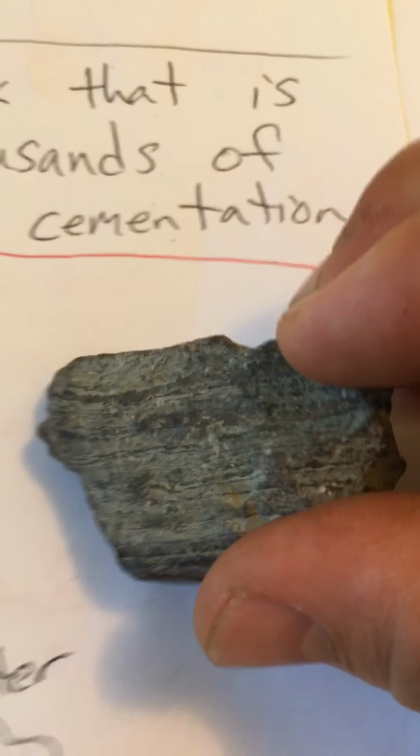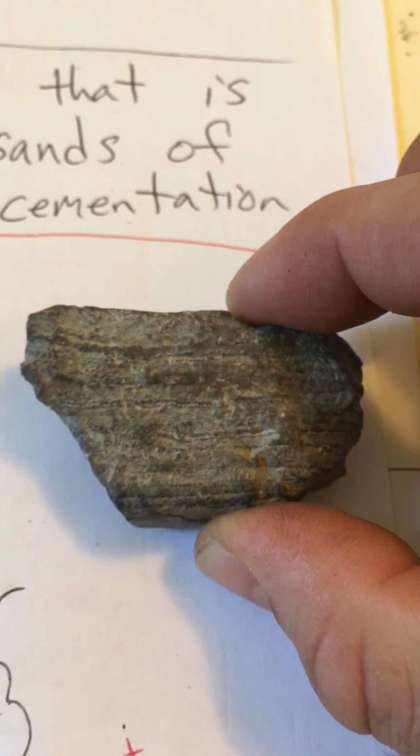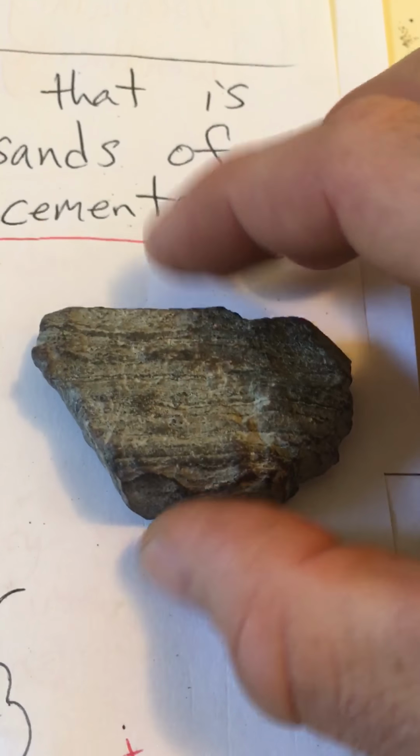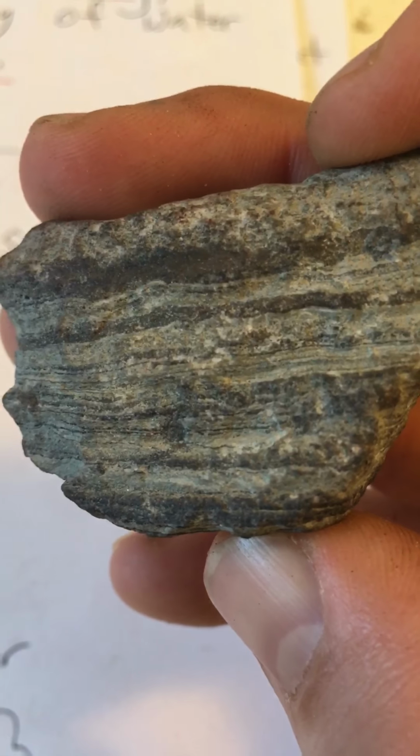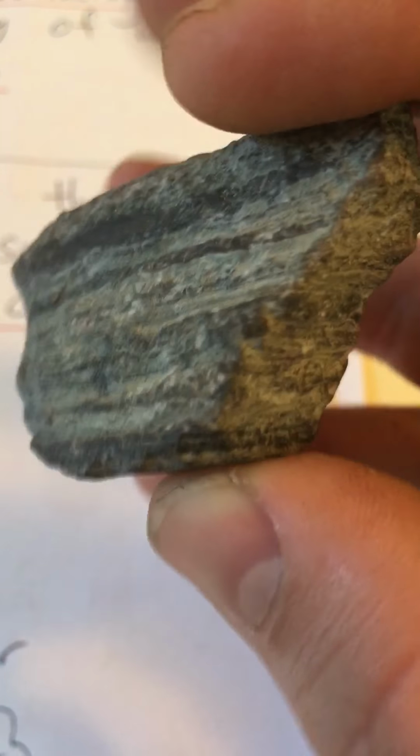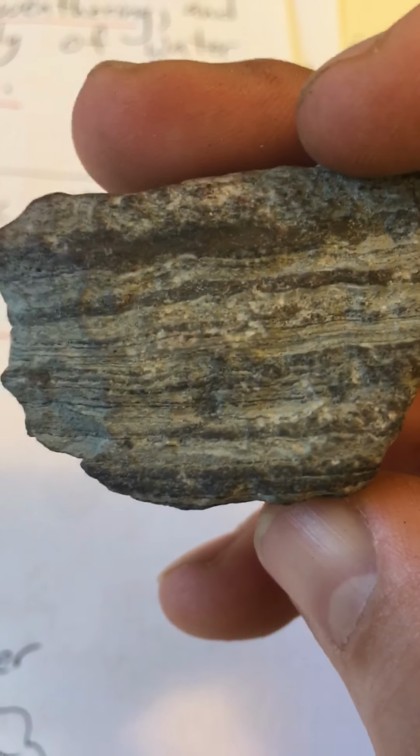Then you end up with this rock with all these different layers of sediment that have now hardened. And I think that's the best way to see the different layers. It now hardened and is solid rock.